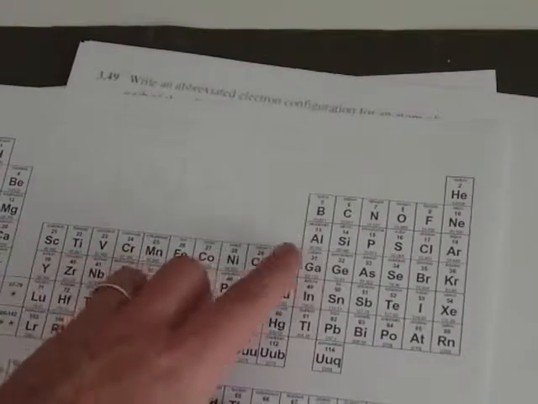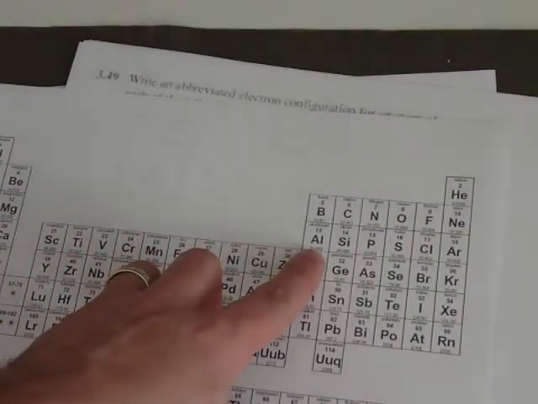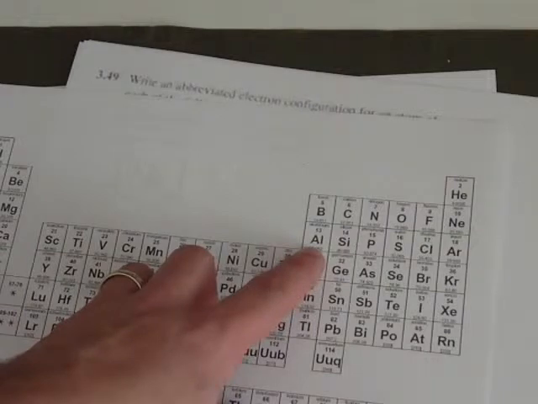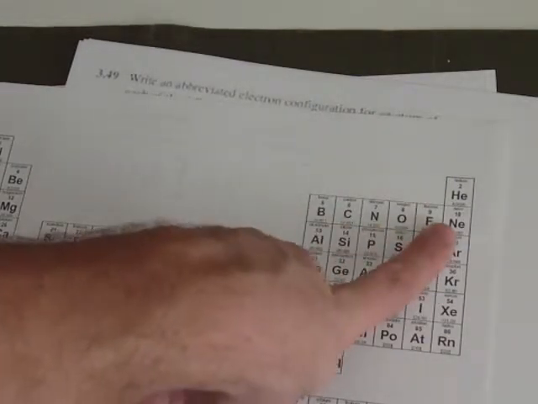We can do aluminum next. So aluminum, atomic number is 13. So again, we have to use the noble gas that's one period above it, which is still again neon.